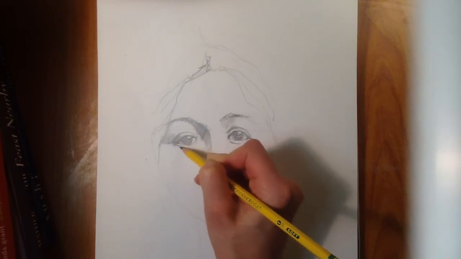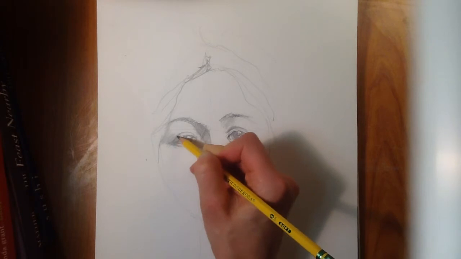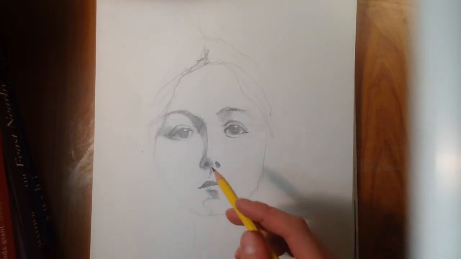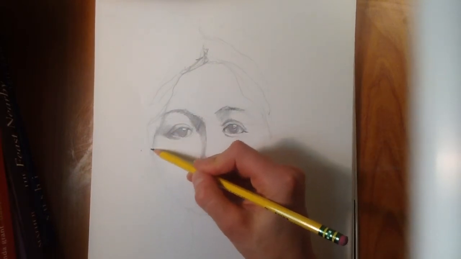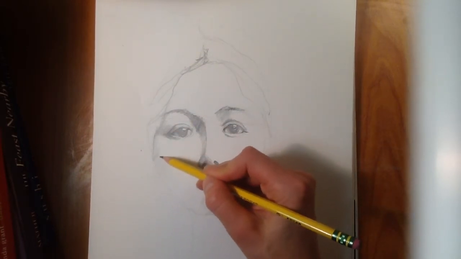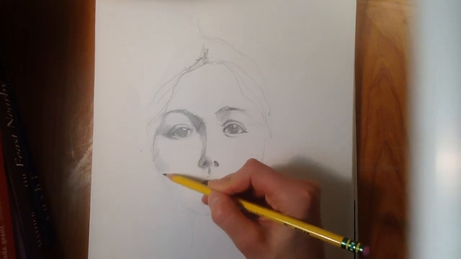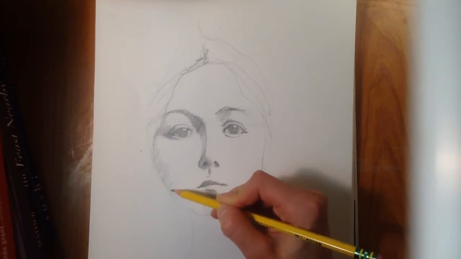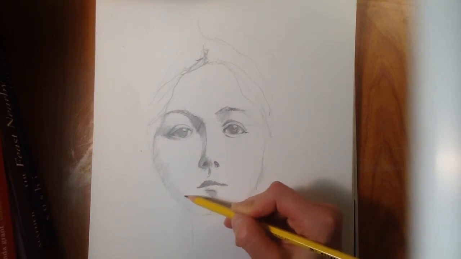I'm just noticing every shadow I create is helping to define the shape of her face. She is completely shaded over here on this side, and if I really want to take a lot of time, I will shade in the area around her face really, really dark.